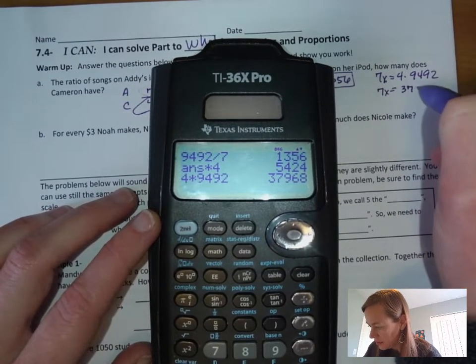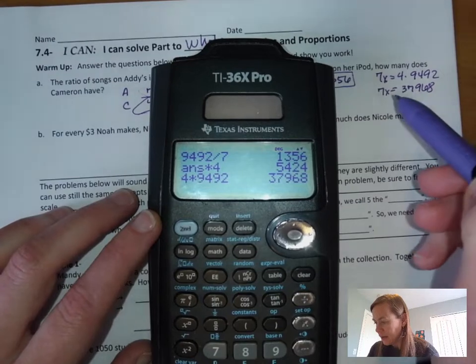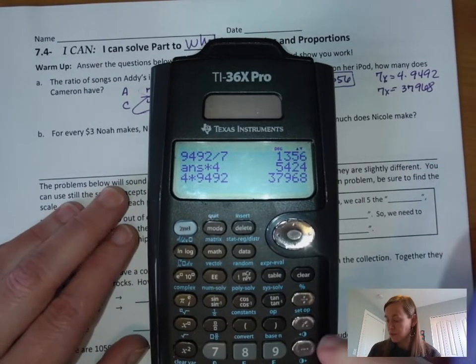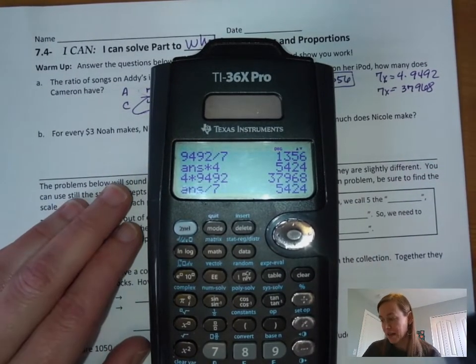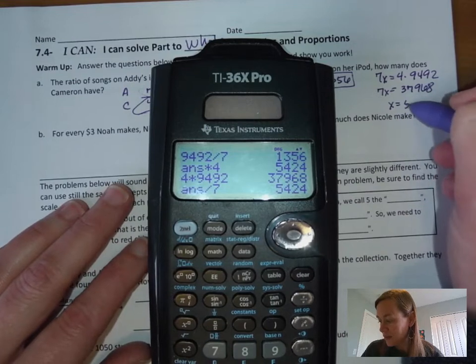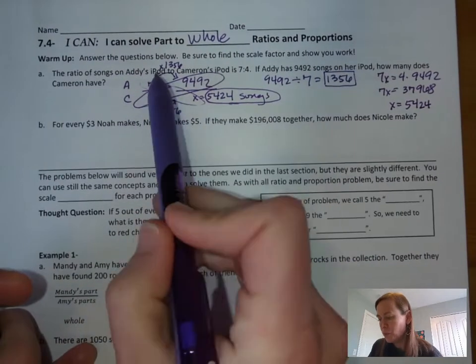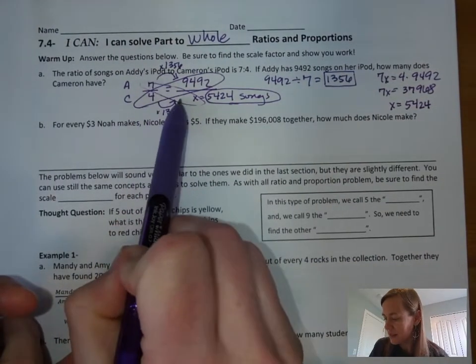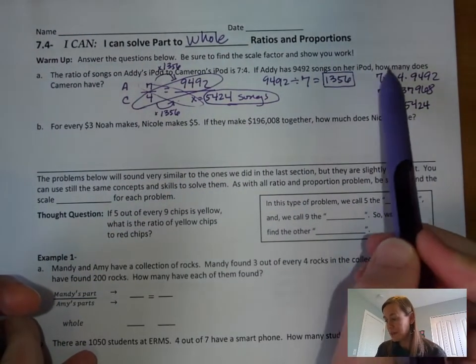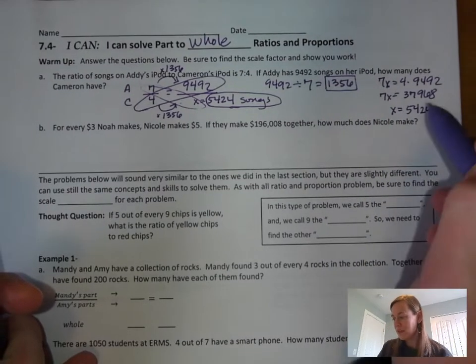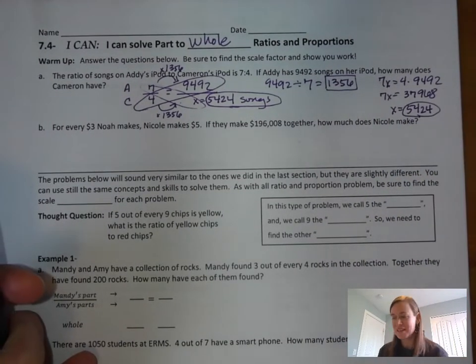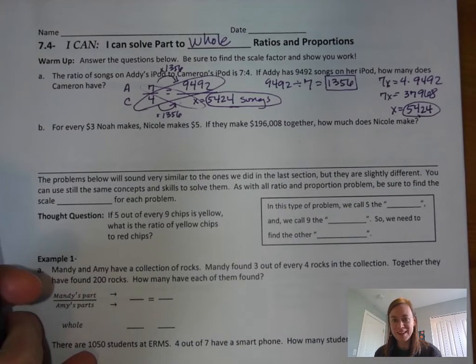37,968. Now I know I'm going to have to get rid of that 7 by dividing it, so I'm going to go ahead and divide that on my calculator right now. And that's going to give us x equals 5,424. So whether you want to figure out the scale factor like this, or whether you want to cross multiply, use the butterfly method and do it like this, both methods should give you that same answer. I can't talk today, but we're just going to keep trying, okay?